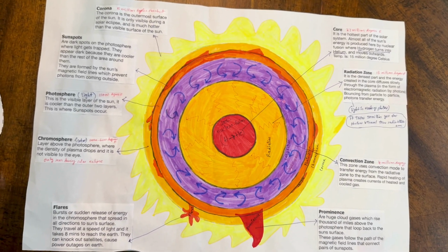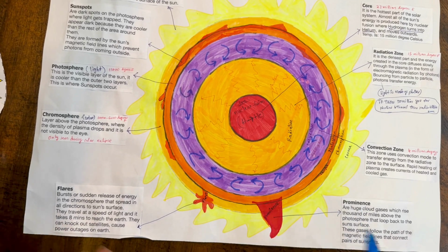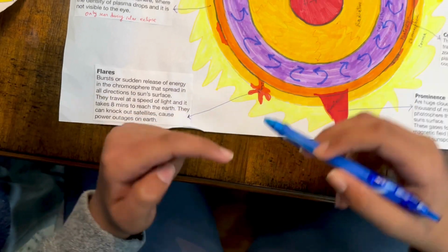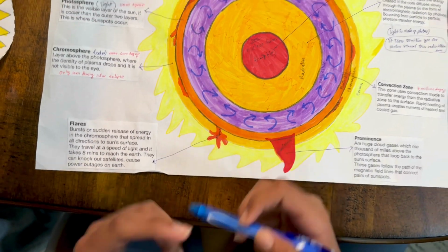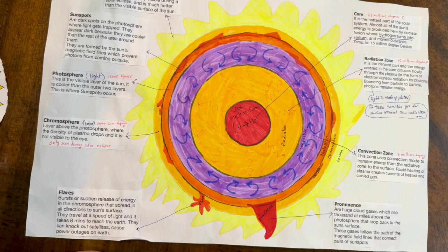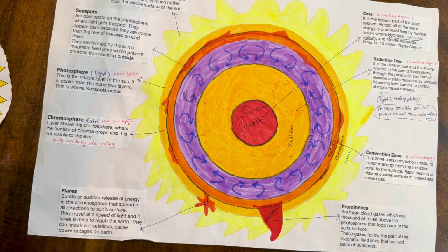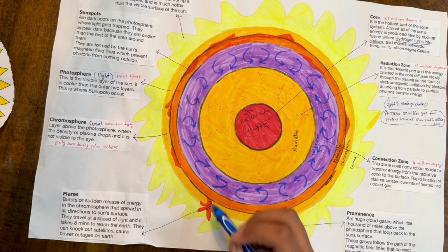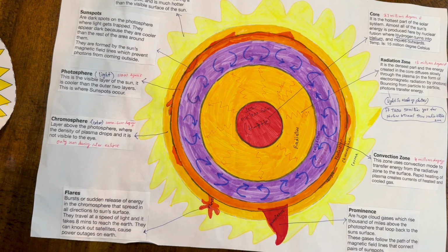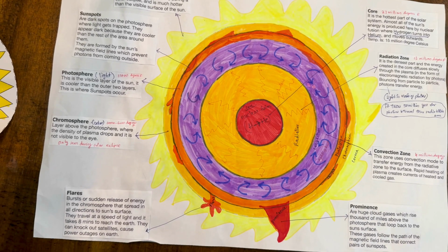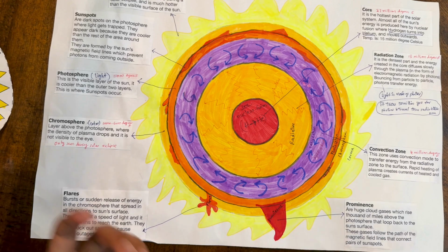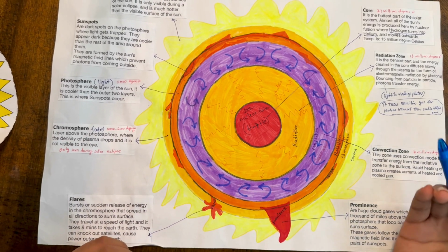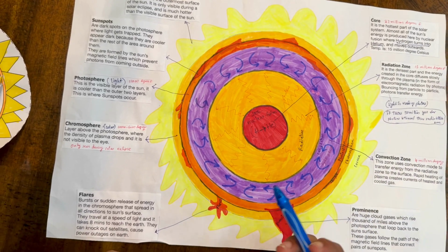Then we have a solar flare. This is a sudden burst or release of energy in the chromosphere, caused by the entanglement of the magnetic field. Because of this sudden burst, heat and light escape very quickly. So the light escapes through, but the heat, due to the sun's gravity, comes back. When the heat comes back, the light still escapes. And because this energy along with the light is being released, it causes the satellites located near our atmosphere to stop working. And because of that, it can cause major power outages.